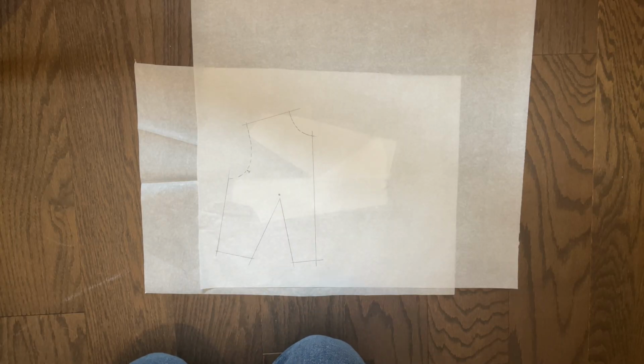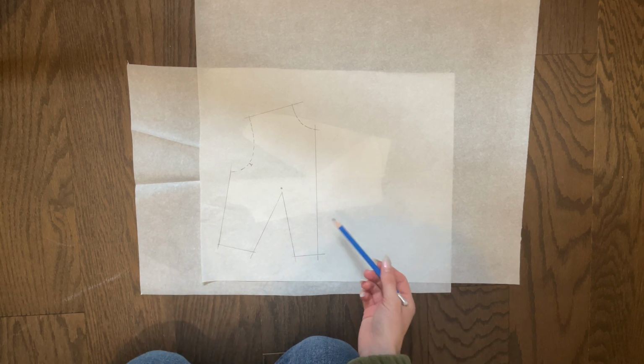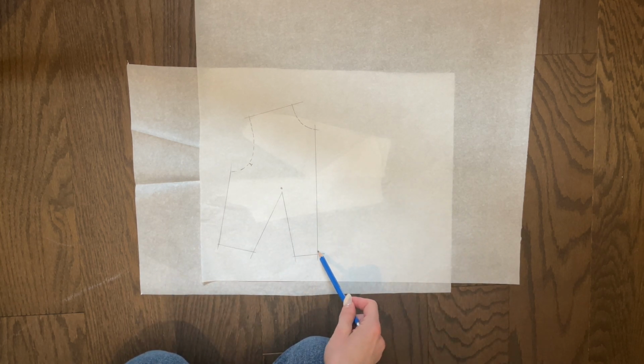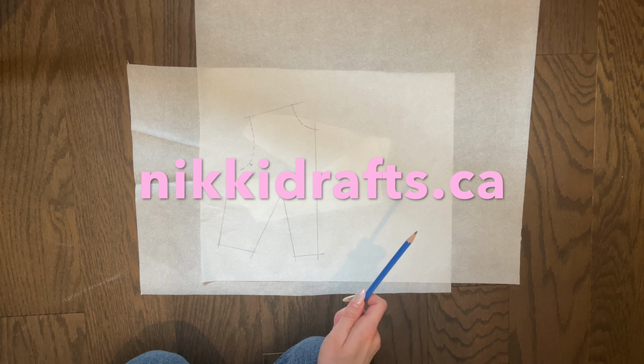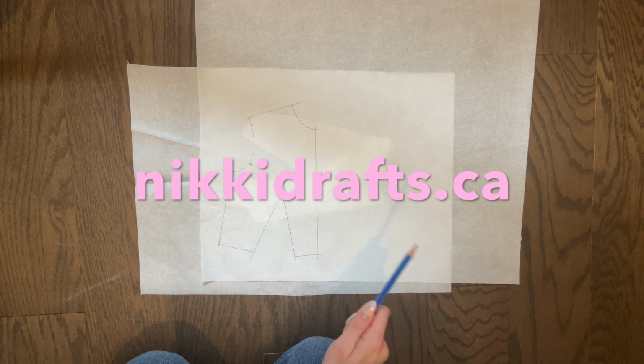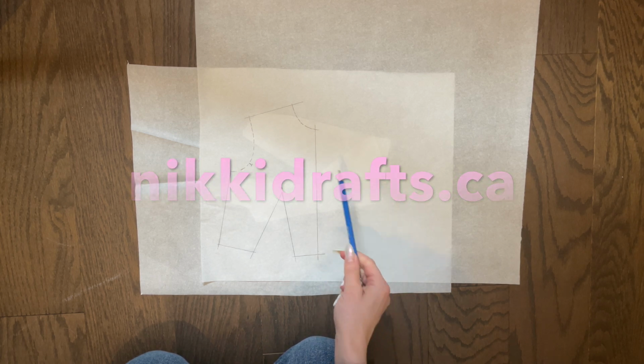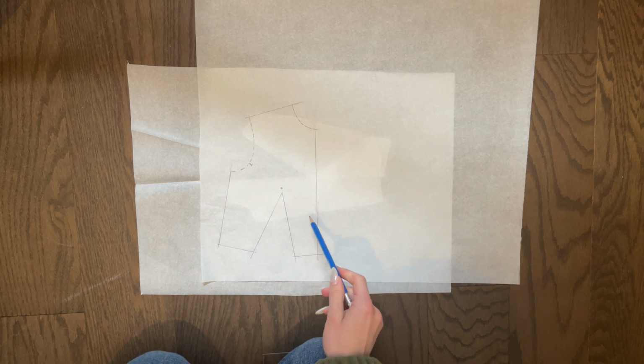So to begin today, we're going to be using our single dart bodice block front. This is a size 8 block, and you can go ahead and grab this for free off my website at NikkiDrafts.ca. I have it free for download just for you guys. You can go ahead and grab yourself a copy and draft along with me.